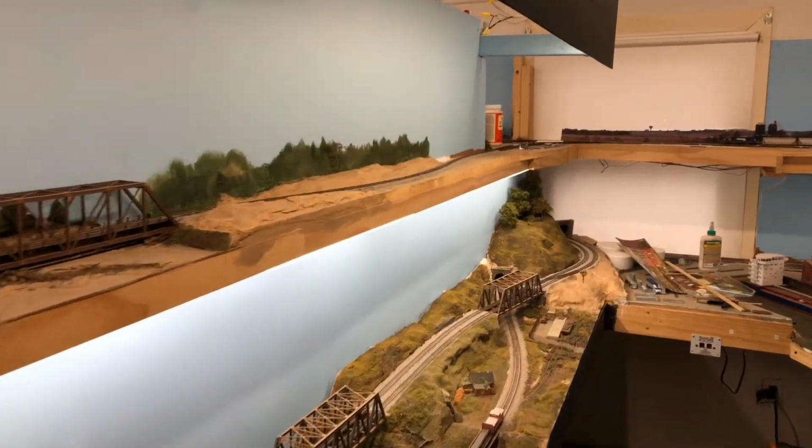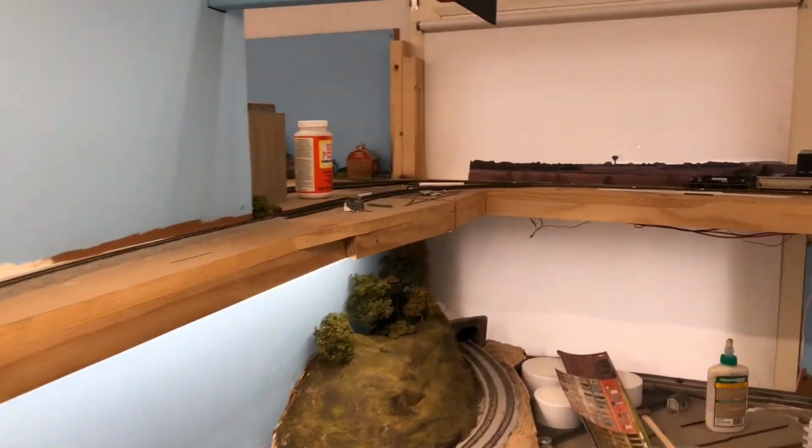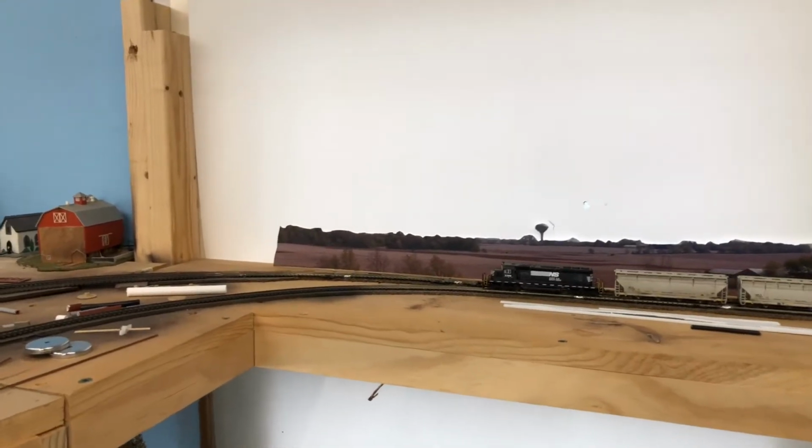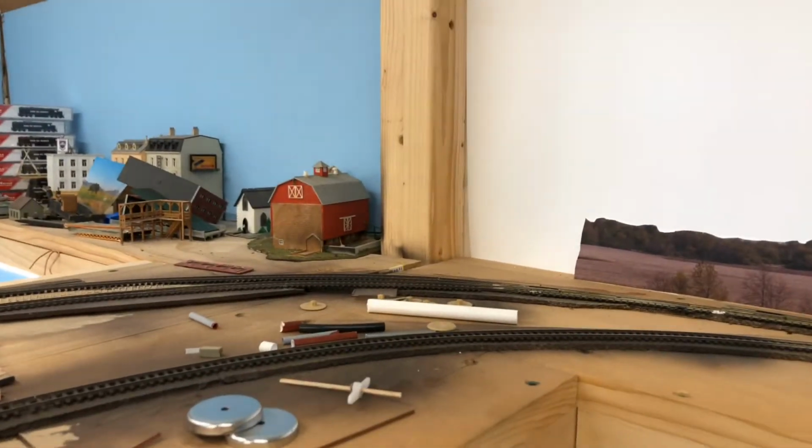And my room's a mess. I apologize for all the mess, but as you know, when you're working on one thing, you tend to make a mess of the other thing. And I guess it'll be like that until I finish everything. So here's where we left off.